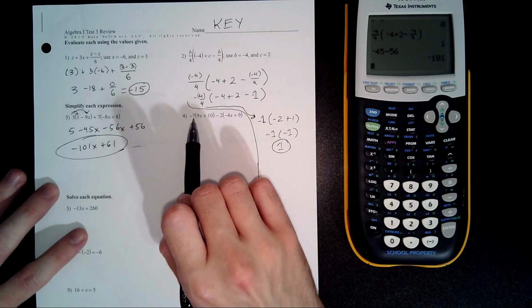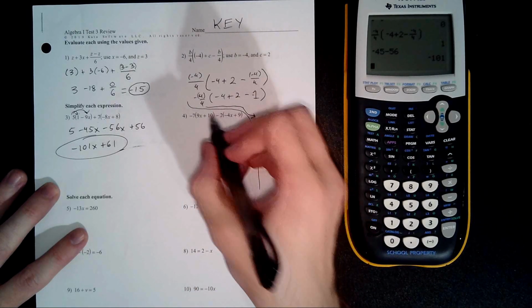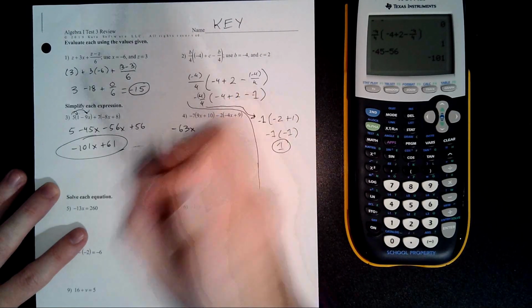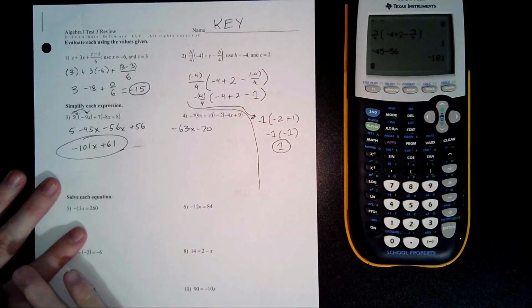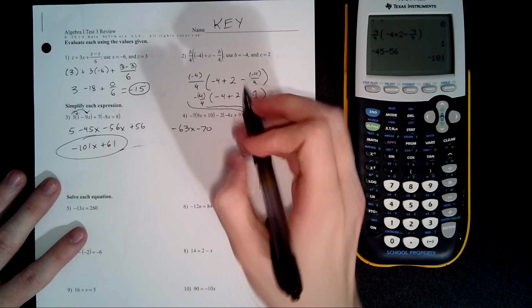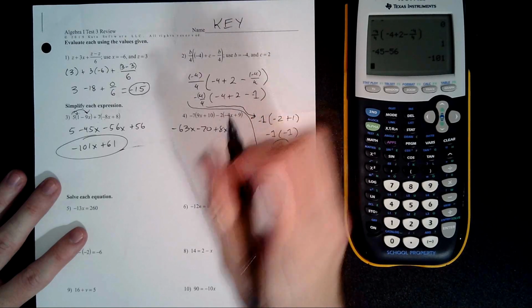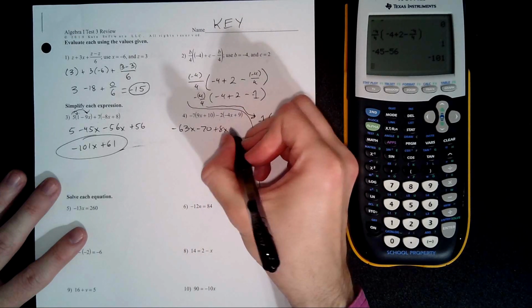Same exact thing. -7 times 9x is -63x. We have -7 times 10. That's -70. We have negative 2 times negative 4x, that's positive 8x. We have negative 2 times 9 is negative 18.